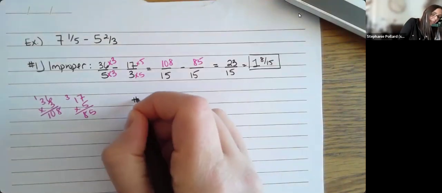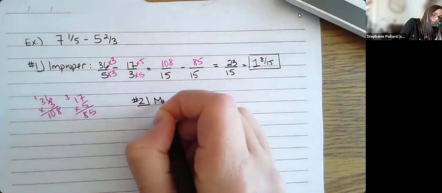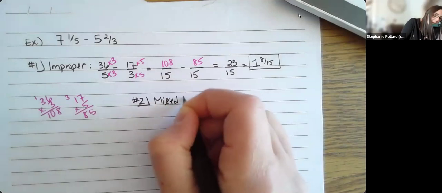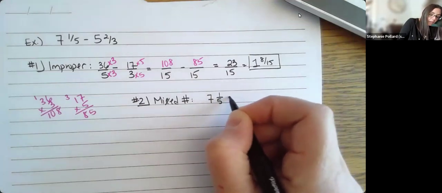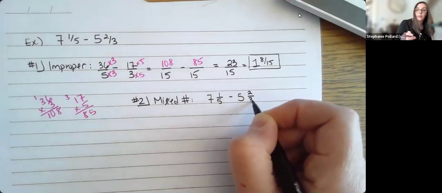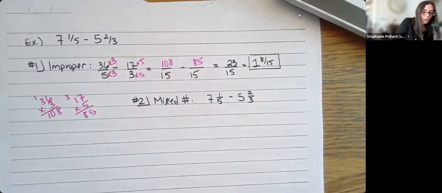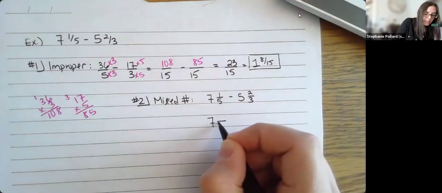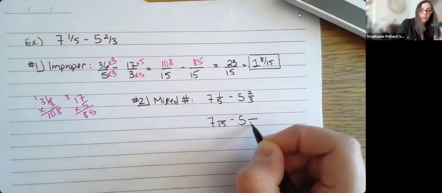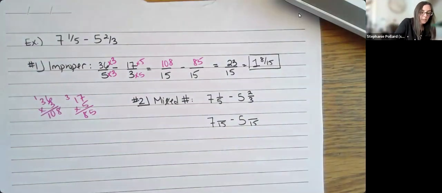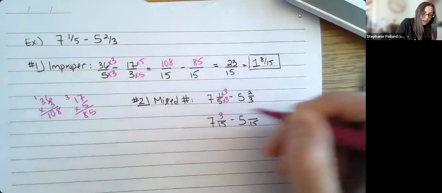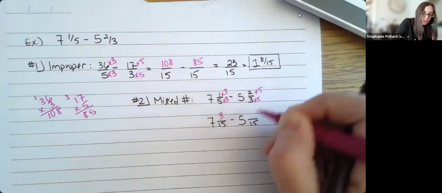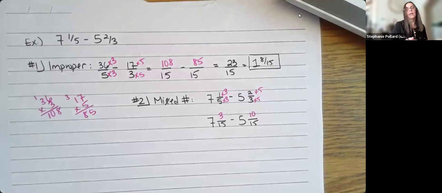The second strategy is to leave it as a mixed number. So you still do need to have your common denominators. So what you'll have to do is change to common denominators right away. So we're going to make this over 15 and this over 15. So as we said, 5 times 3 is 15. So that gives you a 3 here. And 3 times 5 is 15, which gives you a 10. And we're going to set this up vertically.